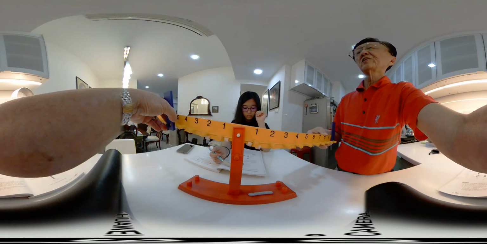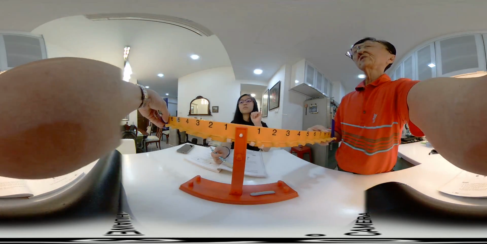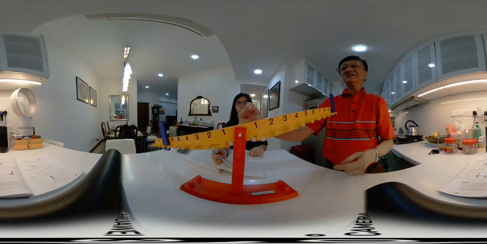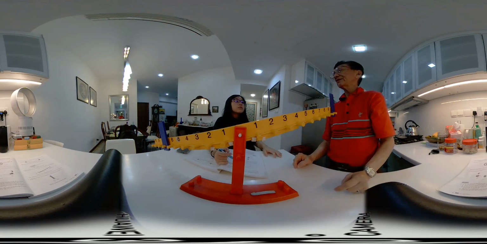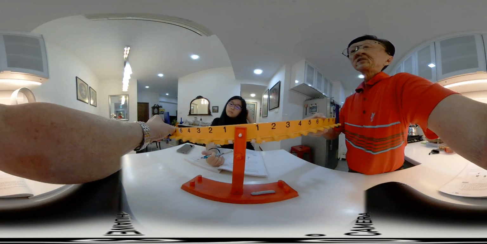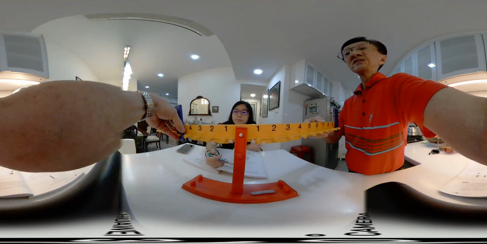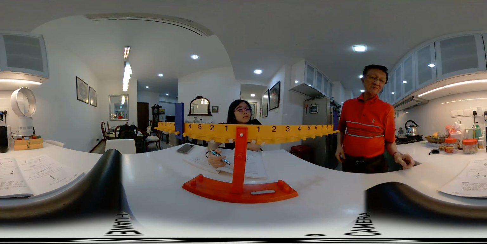If he were to sit further away, will it tilt clockwise or anti-clockwise? Anti-clockwise. Yeah, this is the center of the clock, so it's tilting this way from the direction of the camera. Okay, that's easy to understand. Now we are going to make it slightly more difficult.